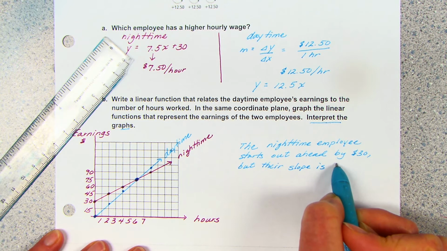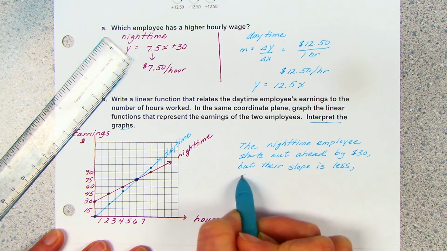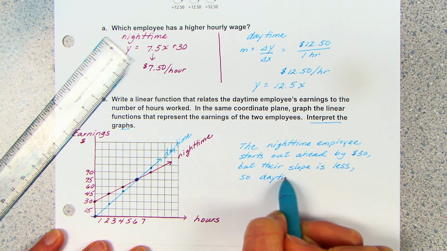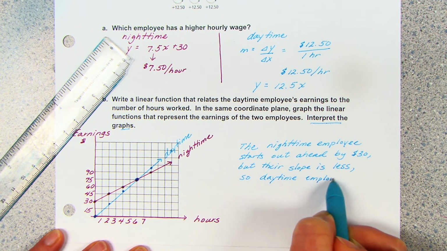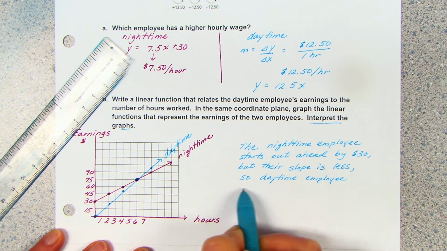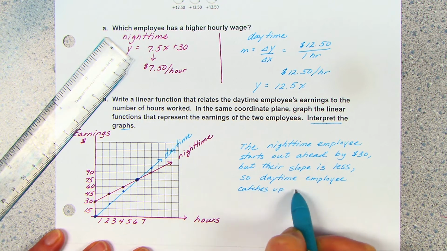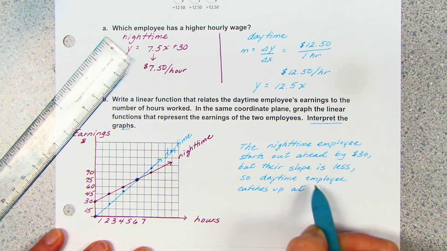Is that the right word? Is it less? It's less steep. So the daytime employee catches up at 6 hours.